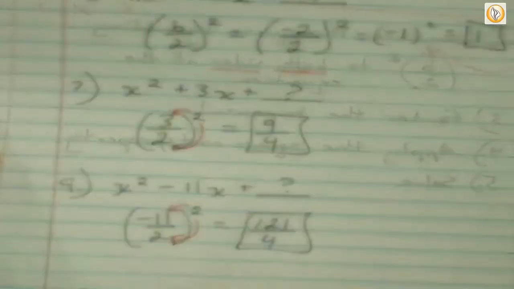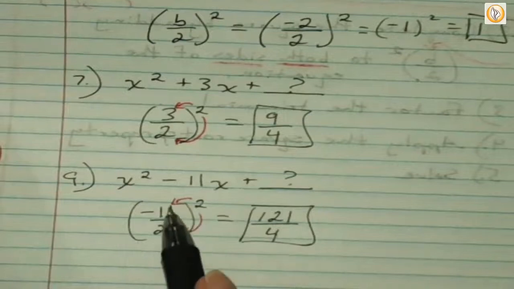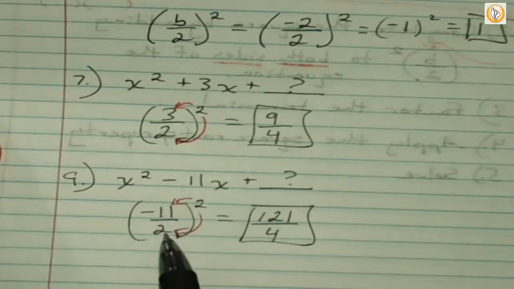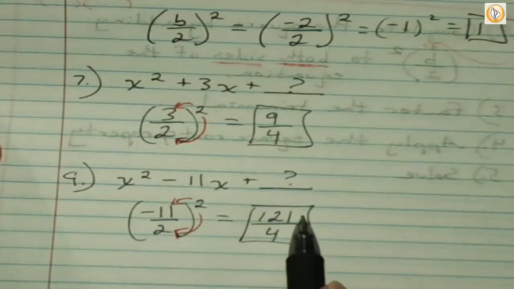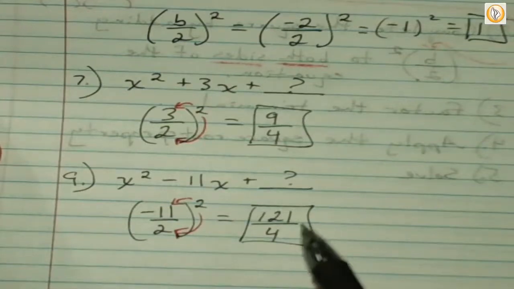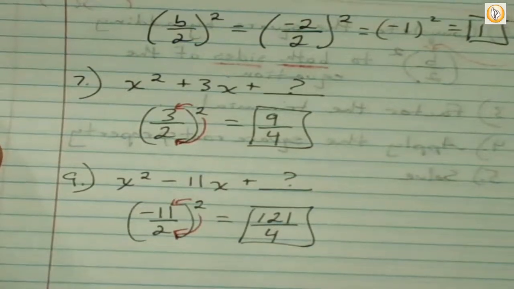Perfect. Because this inevitably is a negative fraction, a negative times a negative is positive. So negative 11 over 2 times negative 11 over 2 is going to be a positive 121 over 4. That's what would be added to both sides.